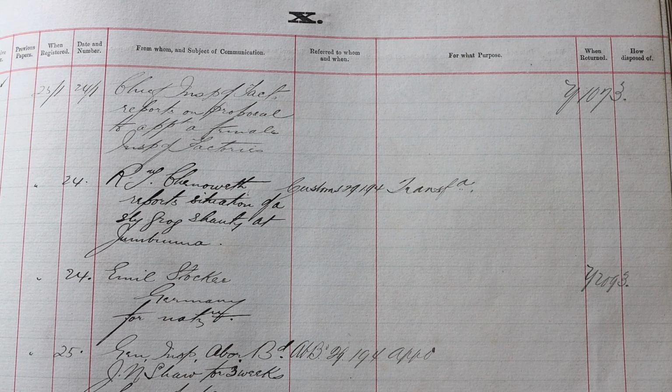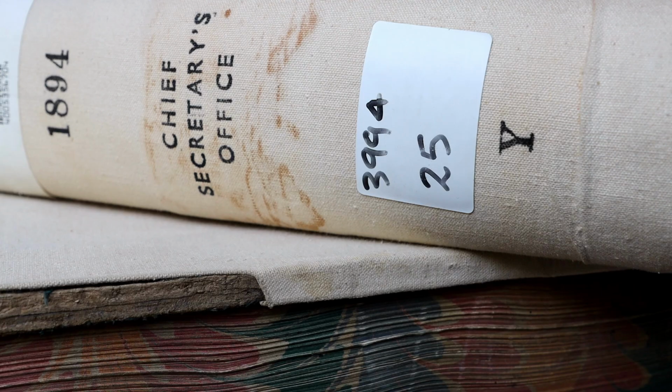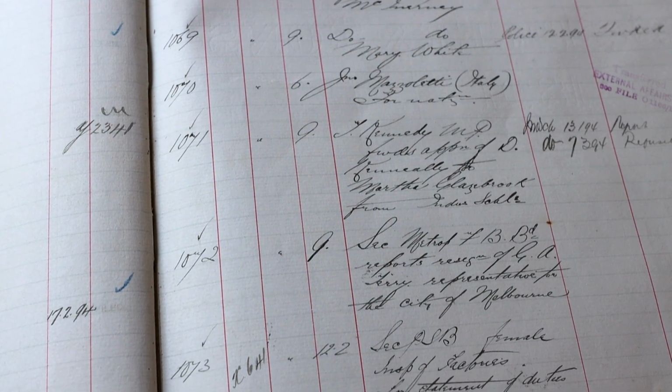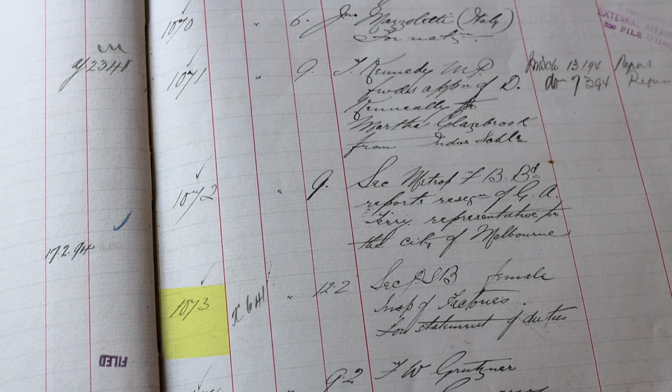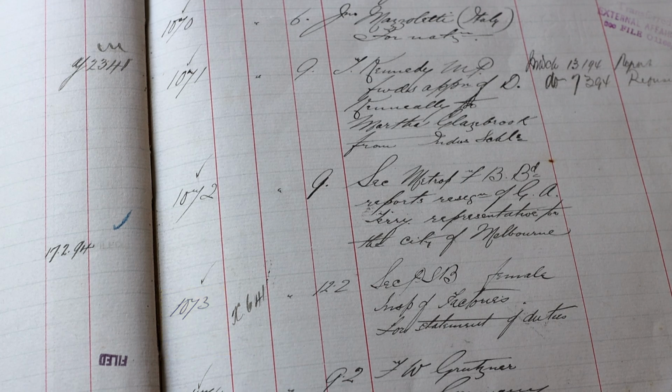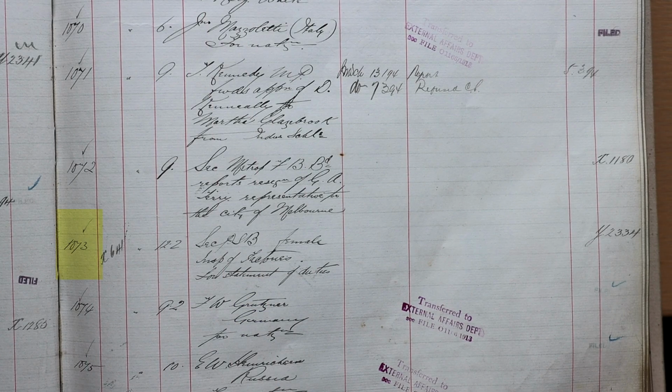So now we can look at the register entry for Y1073. We'll need to switch over to the Y volume for 1894. And when we get to the entry for Y1073, you can see the previous paper is X641, the register entry we started with. This register entry also directs us to entry Y2334, which, because it starts with the letter Y, will also be in the Y volume.